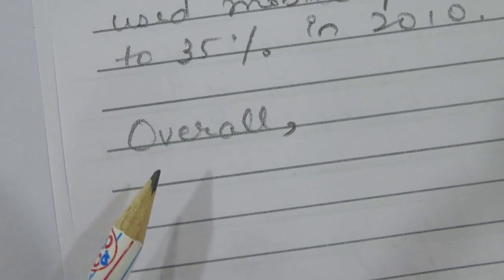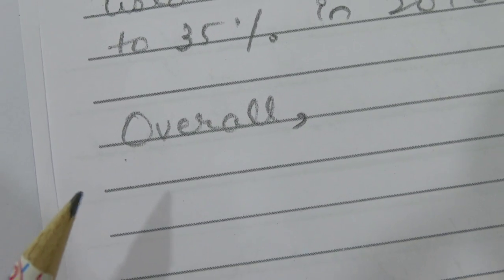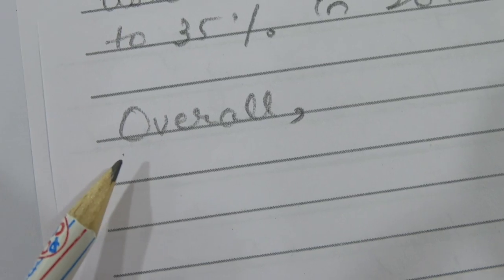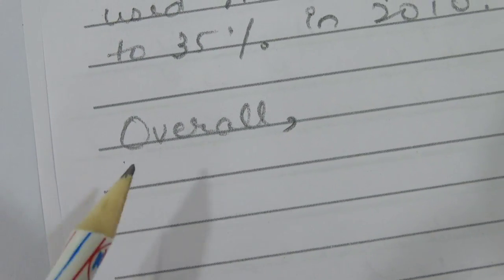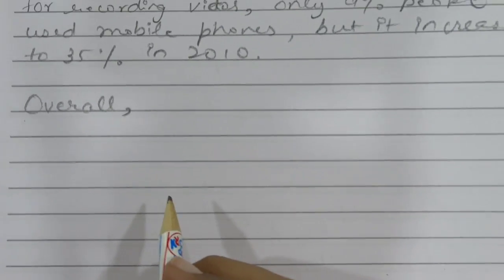Now many students do not understand the actual importance of the overall paragraph. They either completely ignore it or mention data in it. The very first thing that we have to keep in mind while writing the overall paragraph is that we do not mention any data. We have to only generalize the entire data or mention some eye-catching points or key features of the data which is given. So overall is a generalized version of what you have earlier written in the paragraphs.